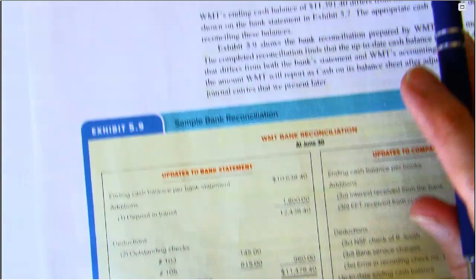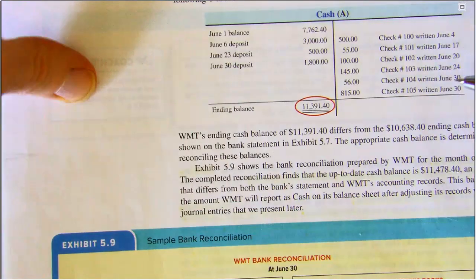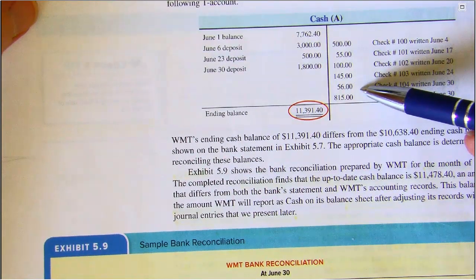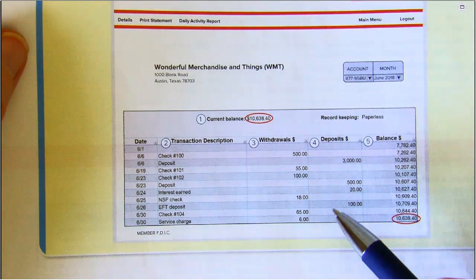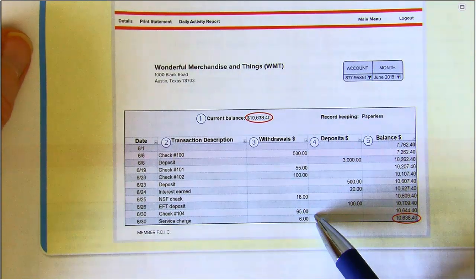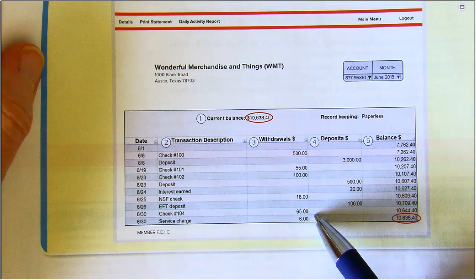Now let's see check 104. It's for $56. And let's take a look at our bank statement. Oh, check 104 is $65. So who's correct? We would have to actually look at the actual check. In this example, $65 is the correct amount.